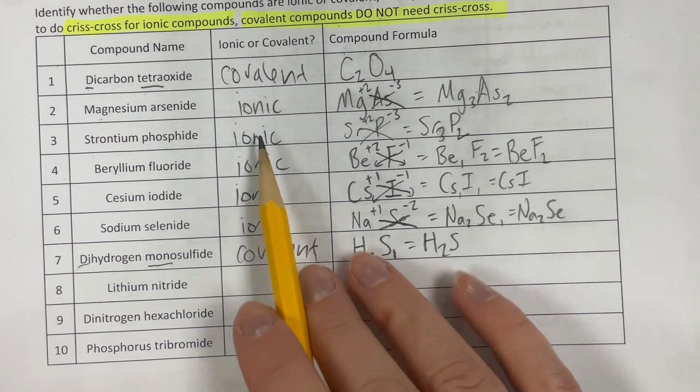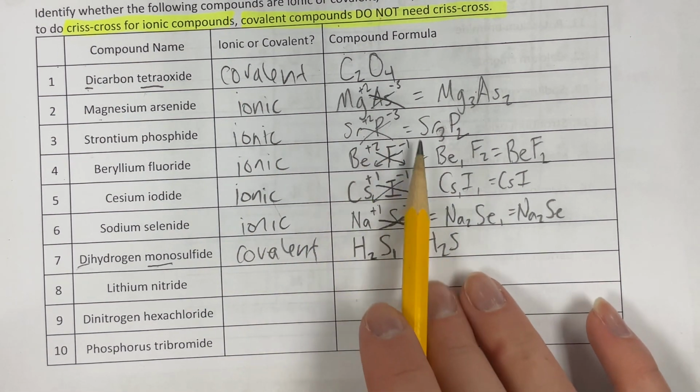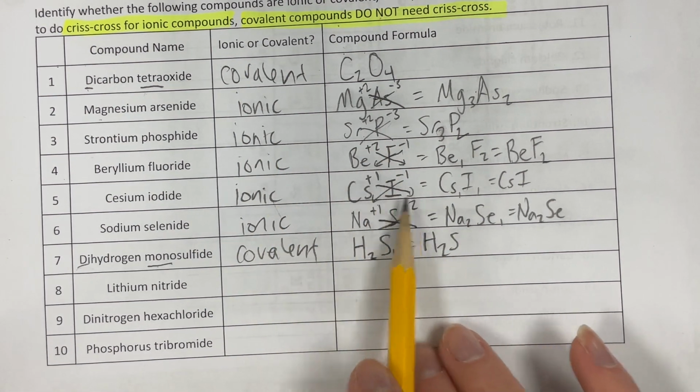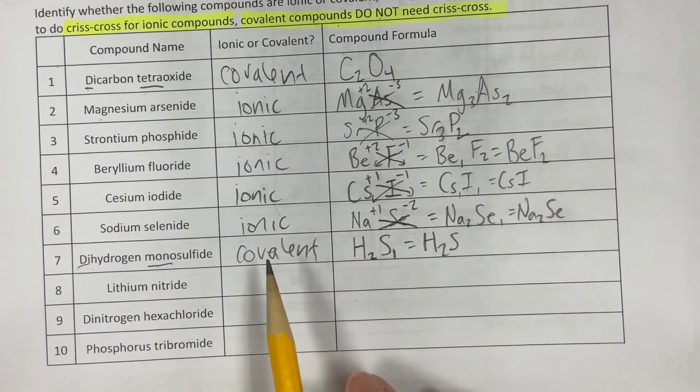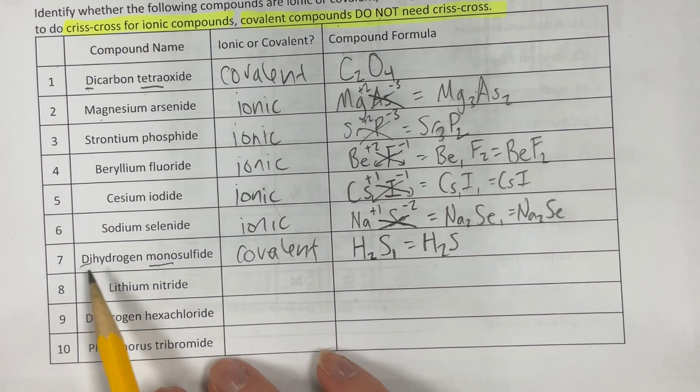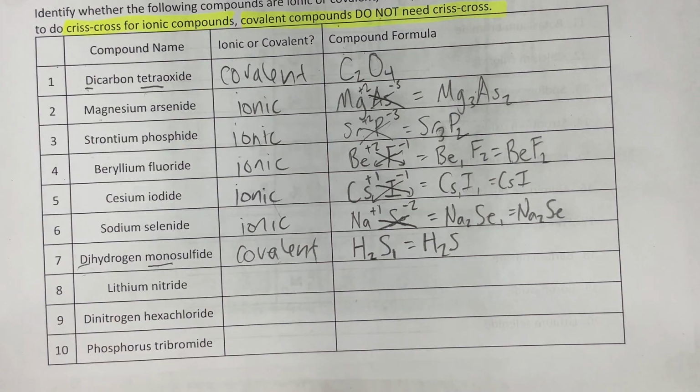So notice all of the ionic, we had to do the crisscross thing. Ionic, we crisscrossed it. Ionic, we crisscrossed. Covalent, all we have to do is read those prefixes and we know how many there are.